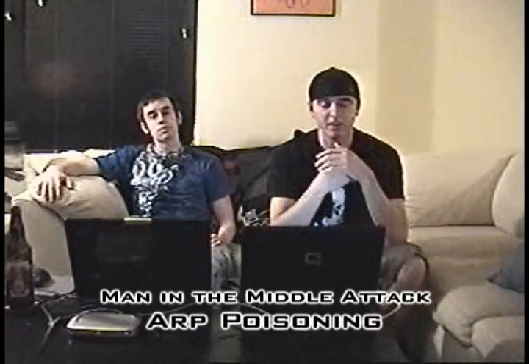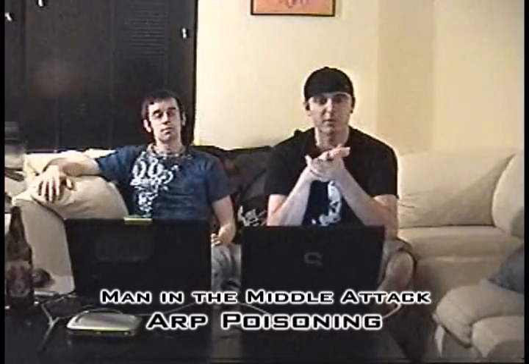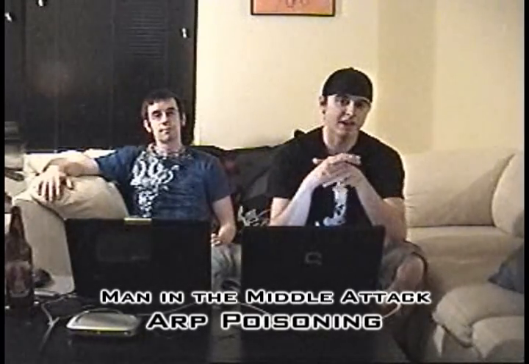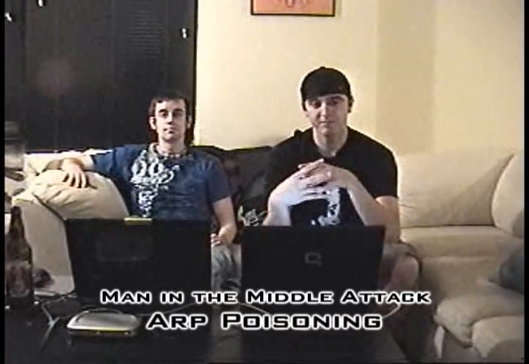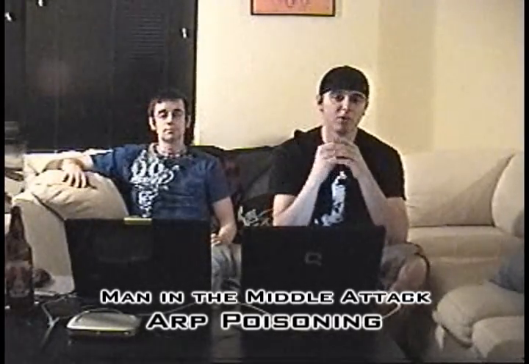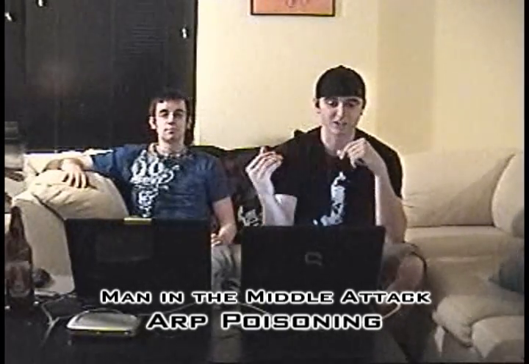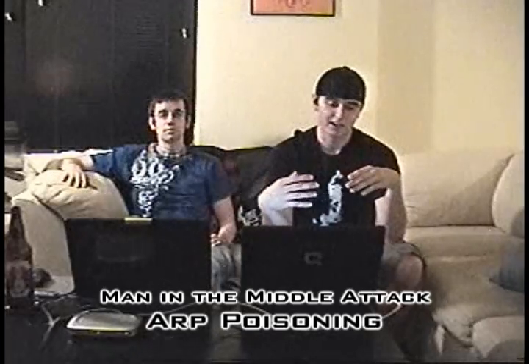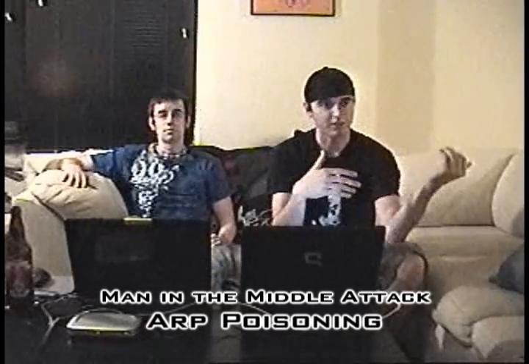Alright, for our first man-in-the-middle attack, we're going to do ARP poisoning. In ARP poisoning, what happens is the attacker will send out requests and replies to the victim, and that will poison the ARP cache. This will allow you to receive all the packets sent out, like being the man in the middle, so you can receive the packets, sniff them, and then will continue on to the destination.